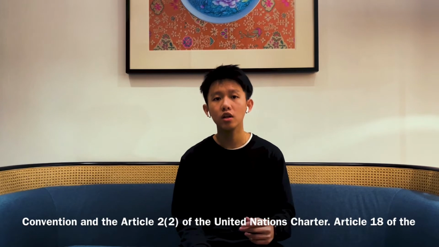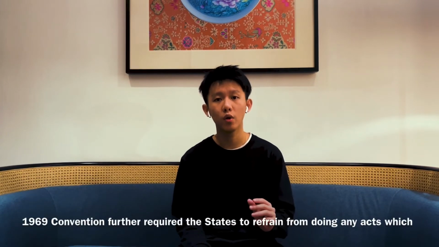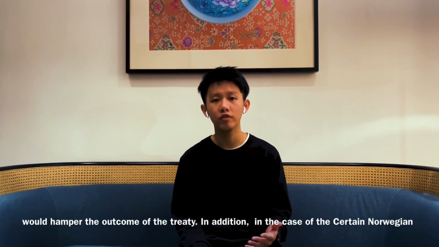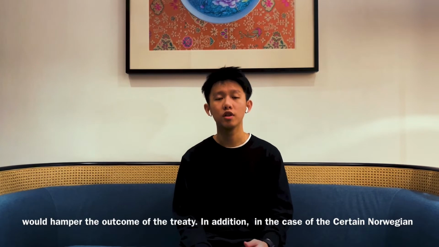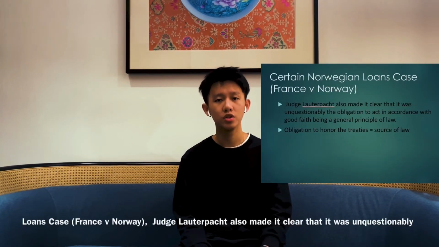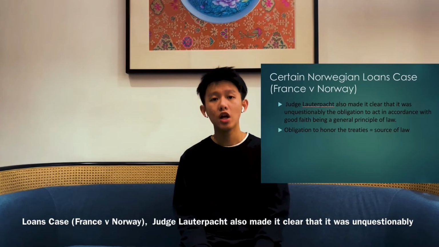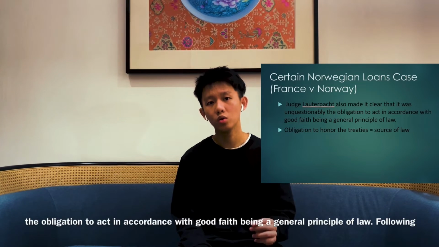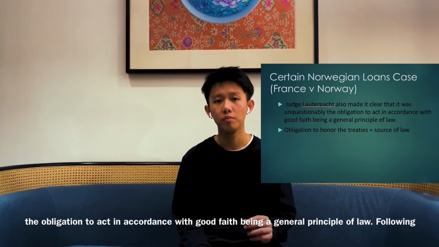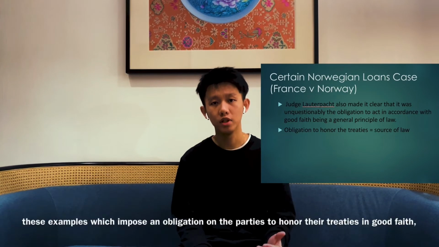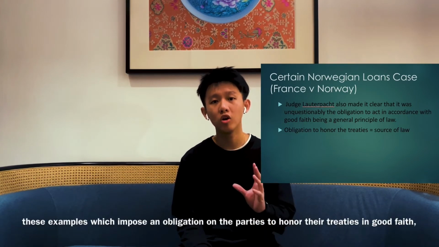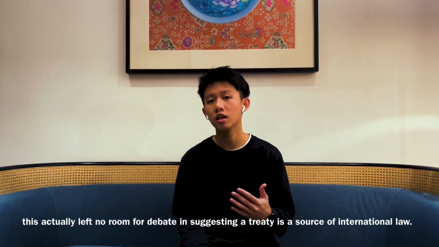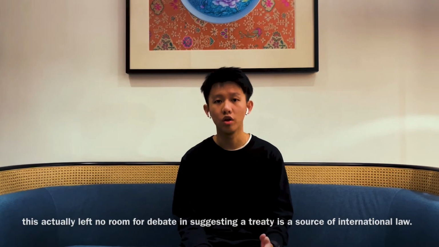Article 18 of the 1969 Convention further required the states to refrain from doing any act which would hamper the outcome of the treaty. In addition, in the Certain Norwegian Loans case, which is France against Norway, Judge Lauterpacht also made it clear that the obligation to act in accordance with good faith is a general principle of law. Following these examples, which impose an obligation on the parties to honor their treaties in good faith, there is no room for debate in suggesting a treaty is a source of international law.